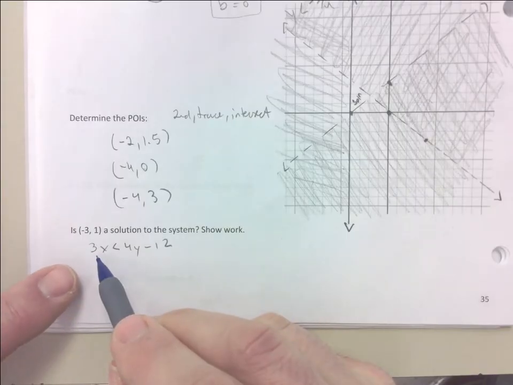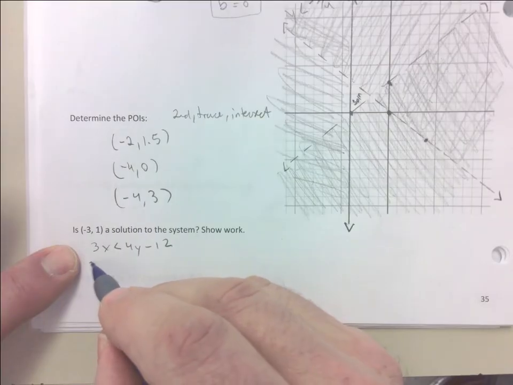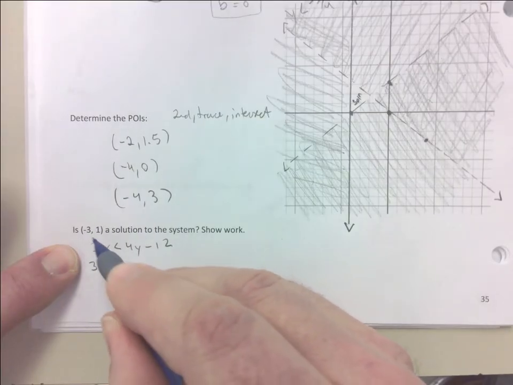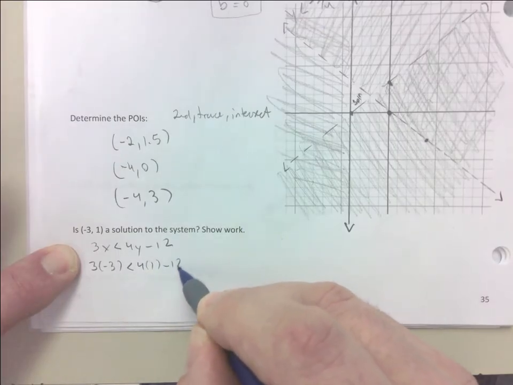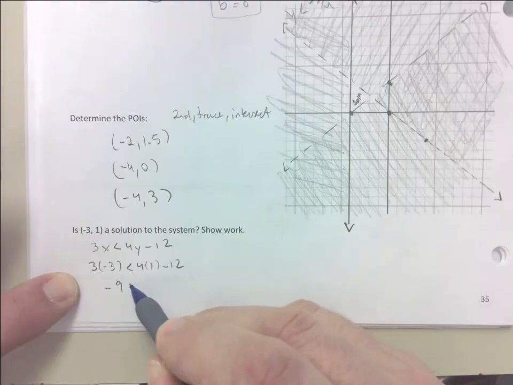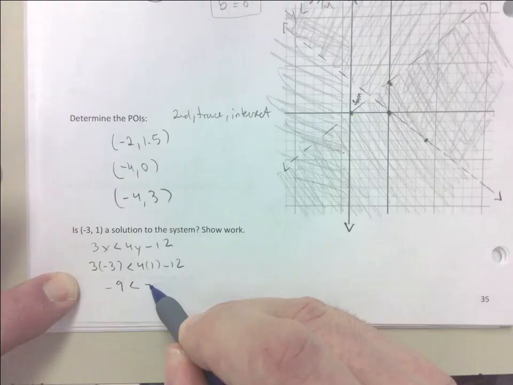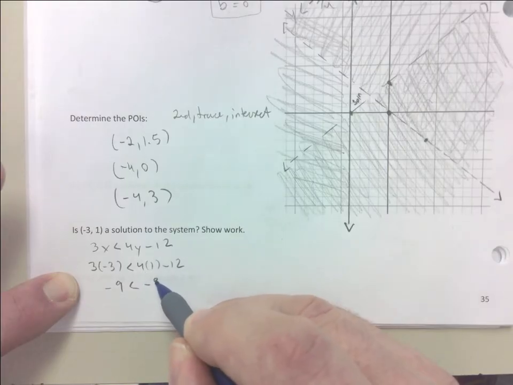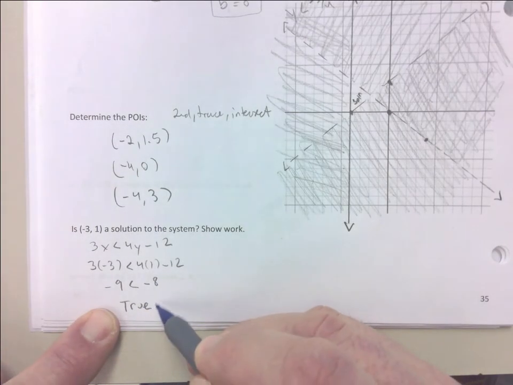All right, let's see if this is a solution to the system. Algebraically, right? So we substitute in. This is negative 9 is less than 8 minus 12. That would be negative, sorry, 4 minus 12. That would be negative 8. Is this true? Yeah, last time I checked, that's true.